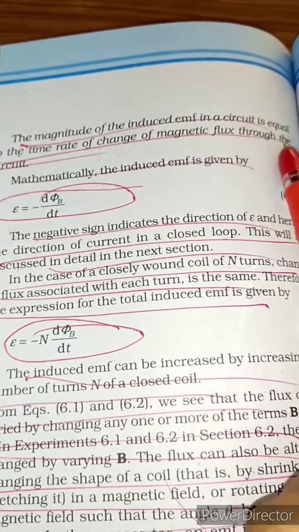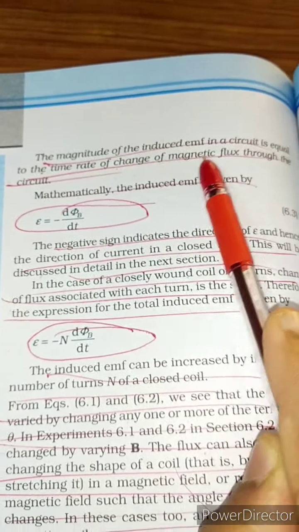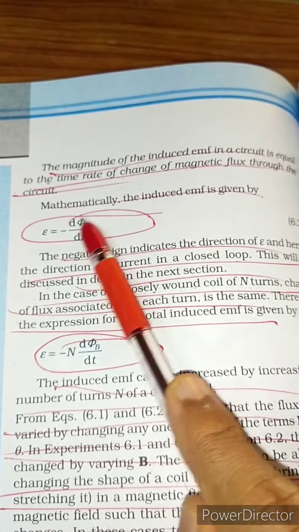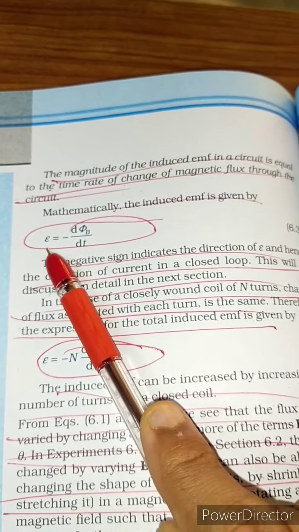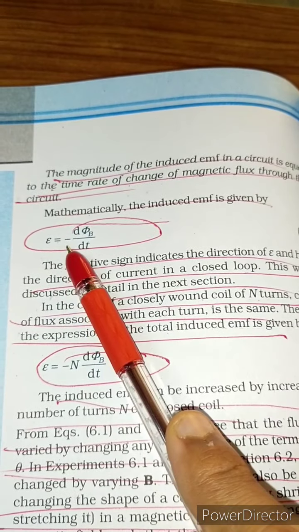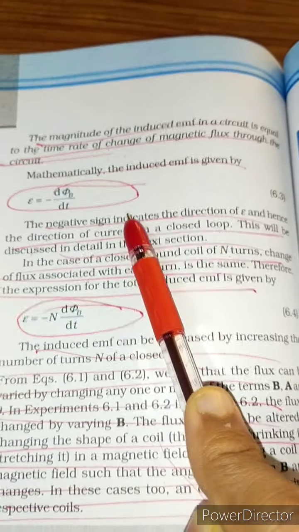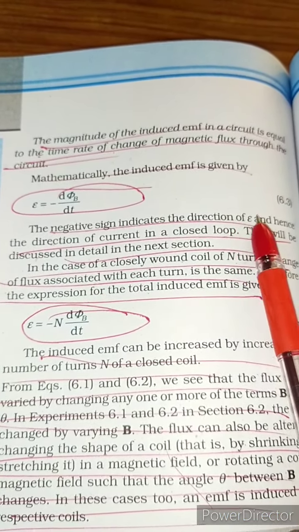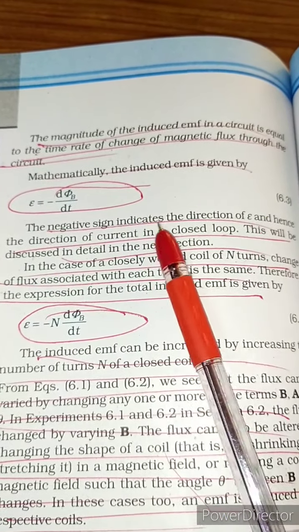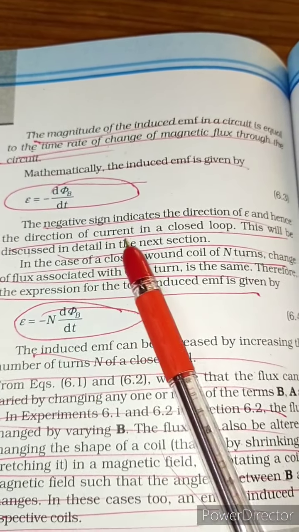The magnitude of induced EMF in a circuit is equal to the time rate of change of magnetic flux through the circuit, and mathematically the induced EMF is given by epsilon equal to minus d phi B divided by dt. The negative sign indicates the direction of epsilon and hence the direction of the current in a closed loop. This will be discussed in detail in the next section.